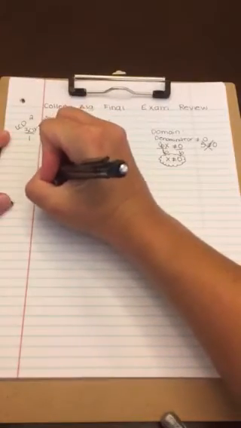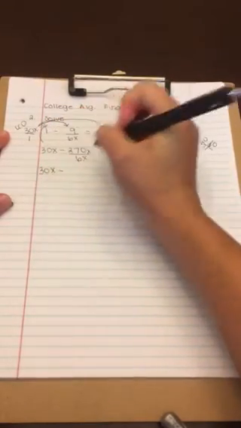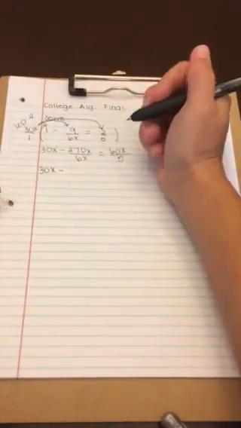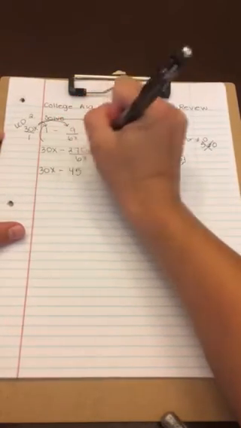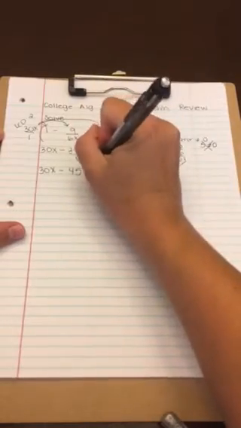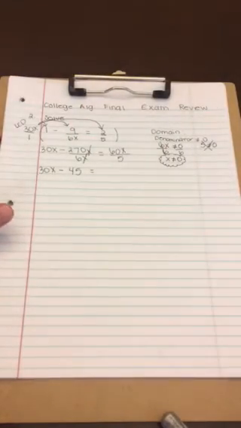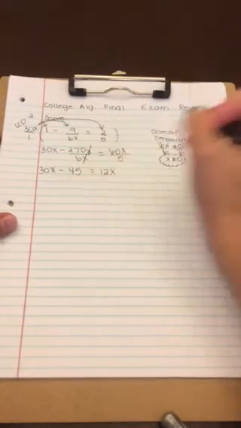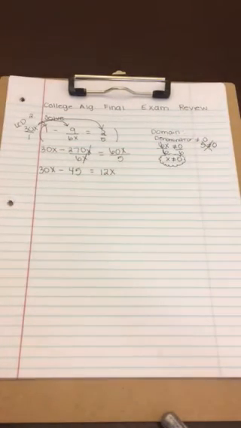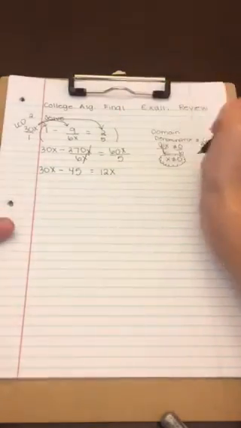Now we are going to simplify our fractions. So we have 30x minus 270 divided by 6 will give us 45. Our x's will cancel. Equals, and then we're left with 60 divided by 5, which is 12, times x. So as you can see, our fractions got canceled out. Everything's good. So now we're actually going to solve for x.